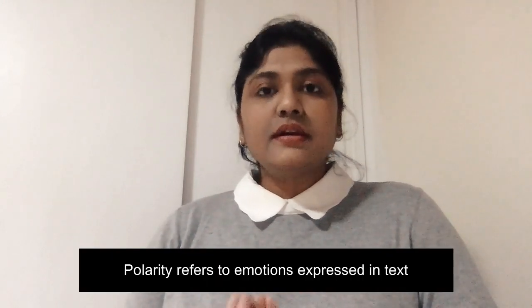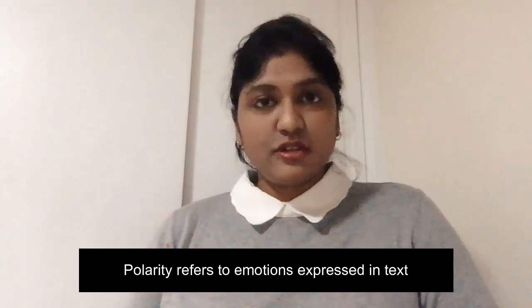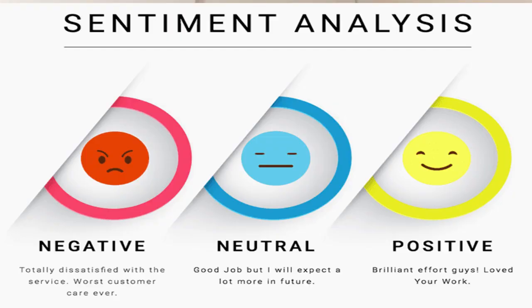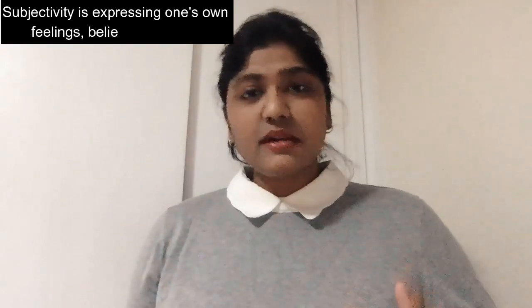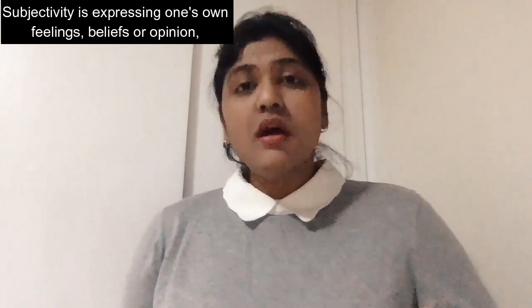Polarity is nothing but the emotions expressed in a particular statement. For example, if a person tweeting is feeling sad or happy or angry, this can be expressed in textual information. The polarity number ranges from -1 to +1. -1 indicates a negative statement, 0 represents a neutral statement, and 1 represents a positive statement. Subjectivity is nothing but the expressions about one's own feelings, beliefs, or opinions.